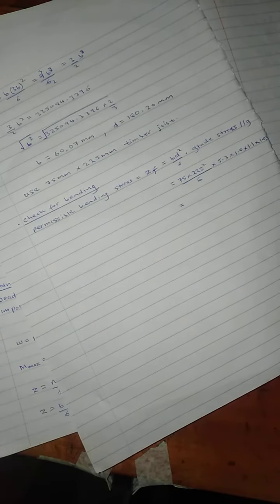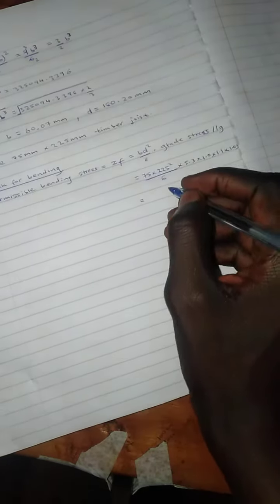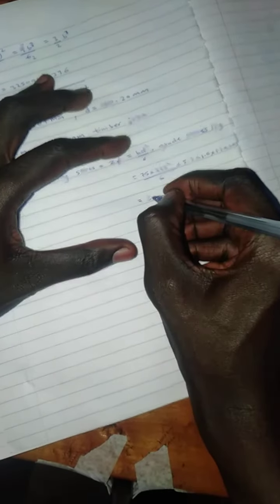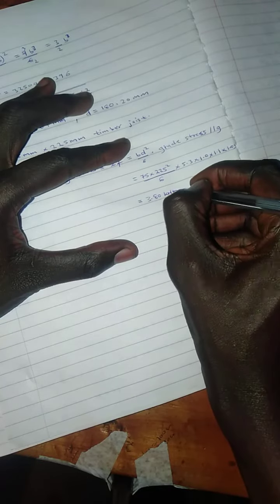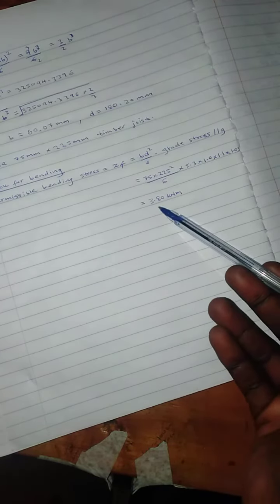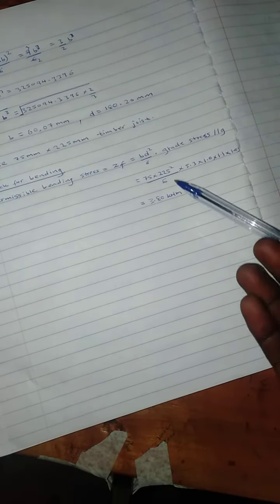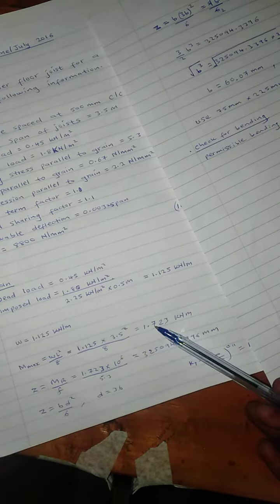So using the calculator, this is 3. Punching all this into the calculator, I get this permissible bending stress is 3.80. So we will compare this to the maximum bending that we had already calculated. Maximum bending is here.